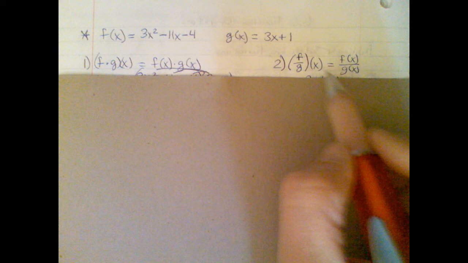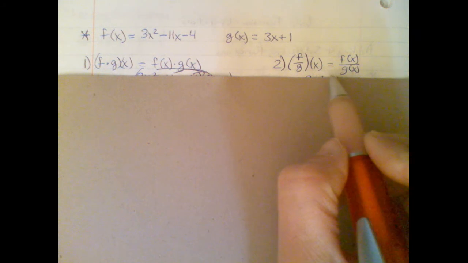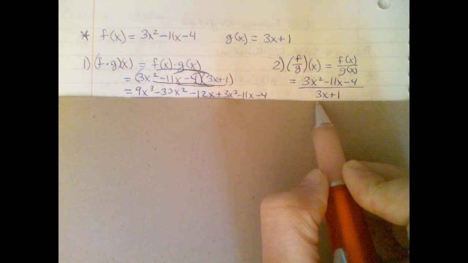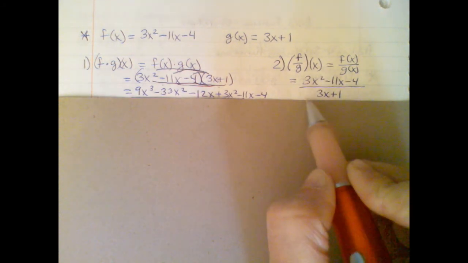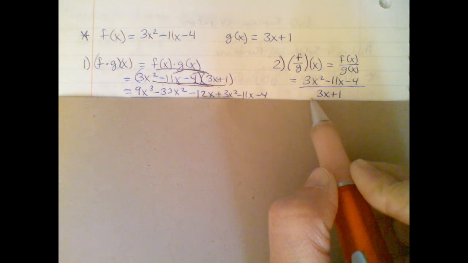Over here we're going to use the same two functions, but we're going to divide. So our f function is on top, the g function is on bottom, so we substitute those in. Don't think about canceling yet, we need to factor both the numerator and the denominator.